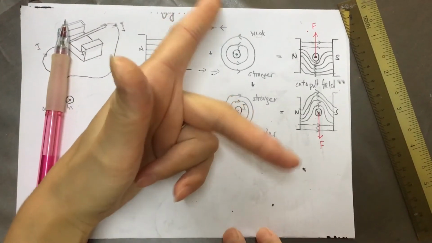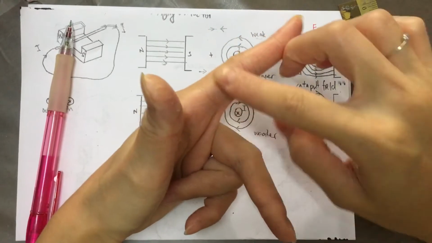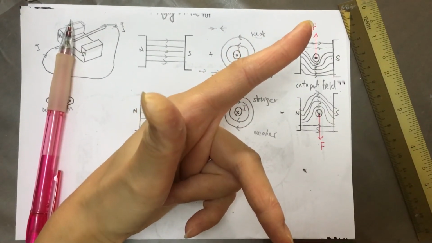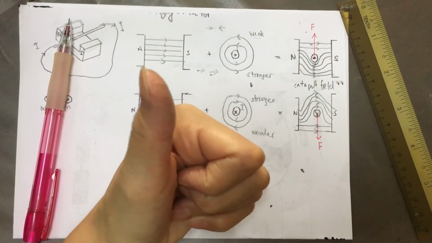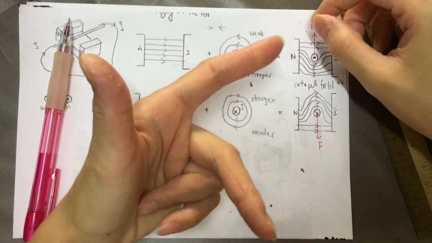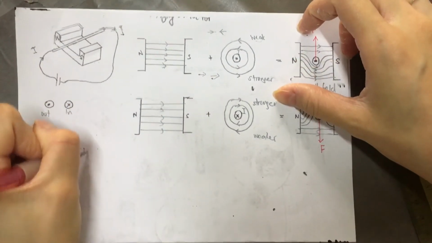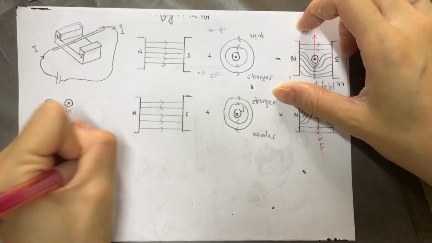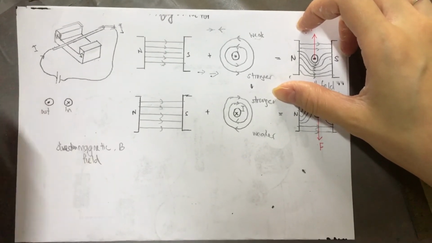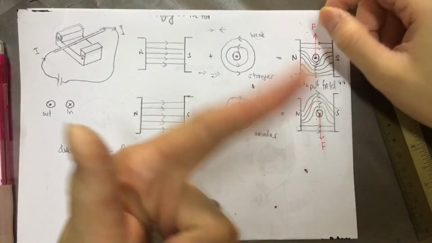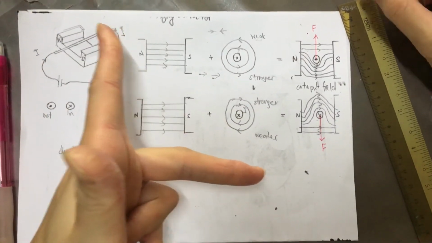Before I introduce Fleming's left-hand rule, let me explain what these fingers represent for each quantity. Your thumb represents the direction of your force due to the catapult field, while this one represents the direction of your magnetic field, which we always denote as B. This one shows the direction of the force produced, this shows the direction of the magnetic field, and this shows the direction of the current carrying conductor.